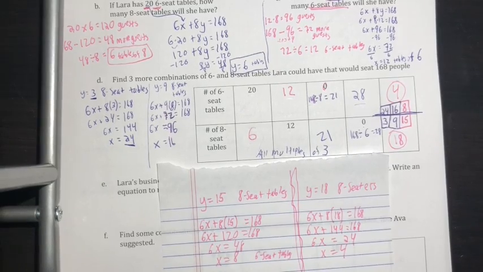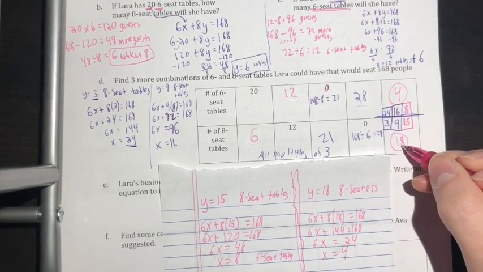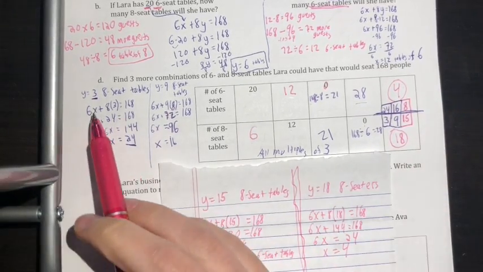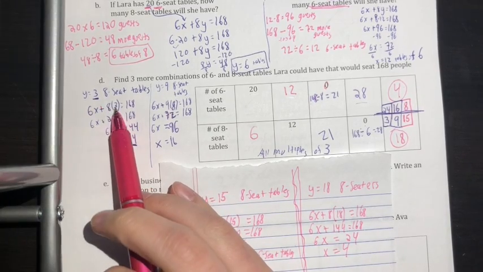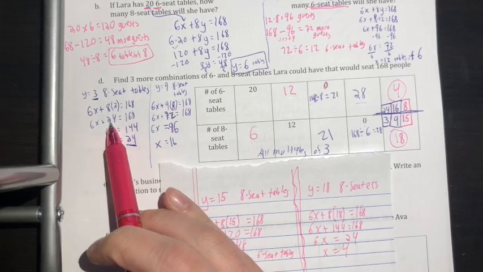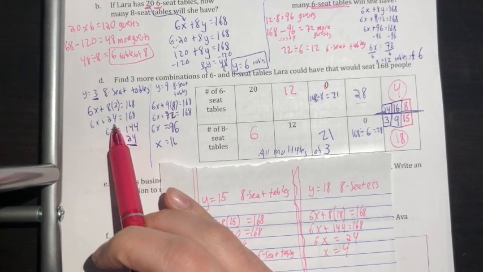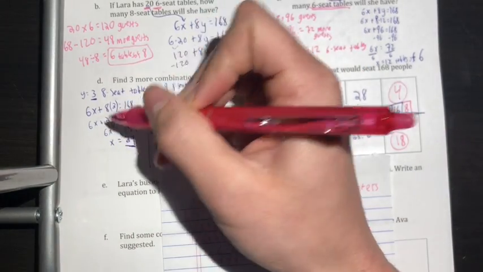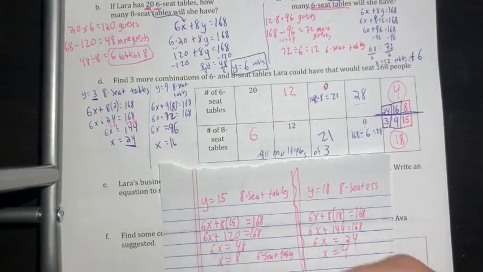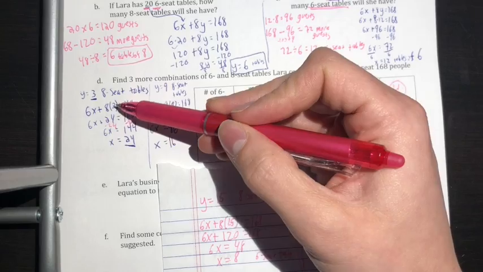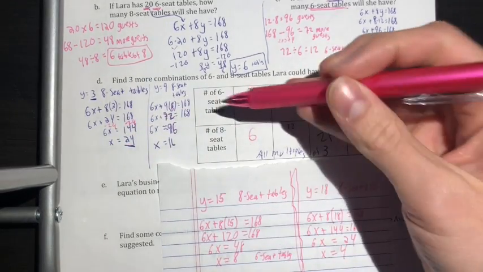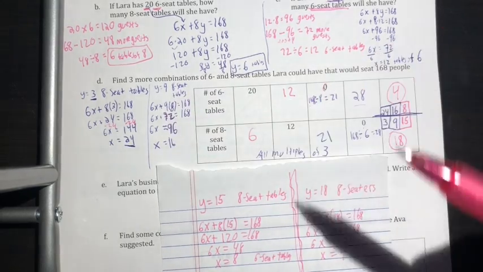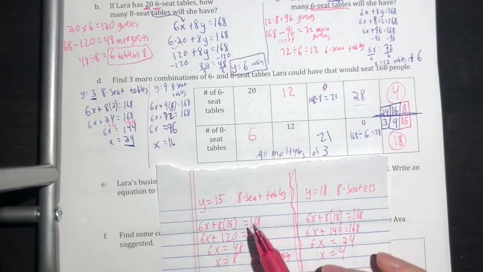So anyway, our last combination was 18 8-seater tables and 4 6-seater tables. And I show the math over here. It's all the same math. I started out putting in my 8-seater tables in for Y. So 3 8-seater tables, that'd be 24 people. And then I did 168 minus 24 to get 144. I'll write that in. And then I divided by 6. So it's really just substitute, subtract, and then divide. And same every time. Substitute, subtract. This one's messy because I messed up first. Substitute, subtract, and divide. All right, and then my other math is down here in pink.